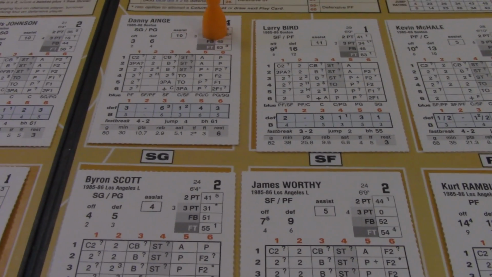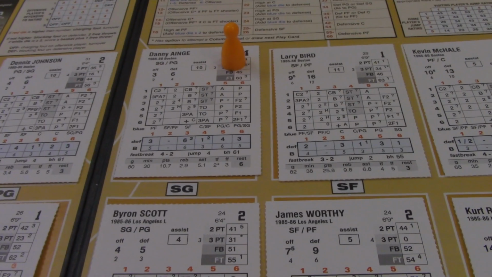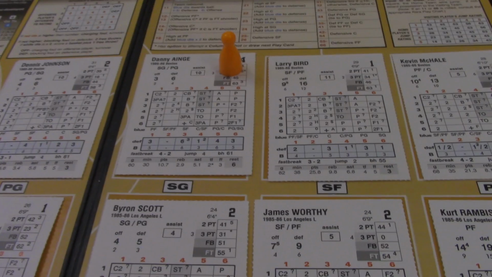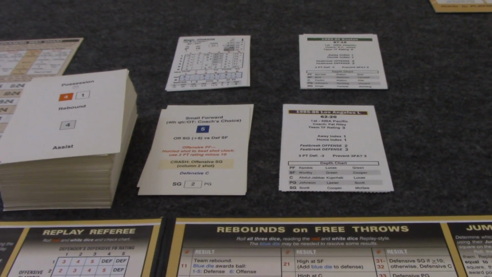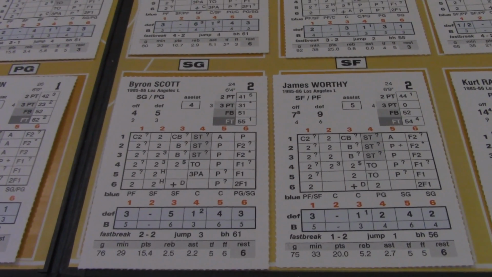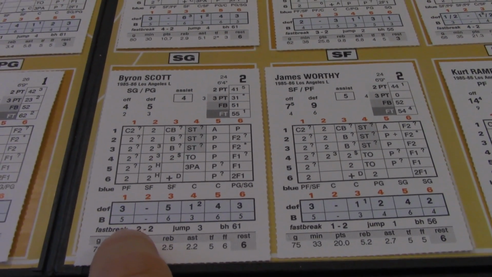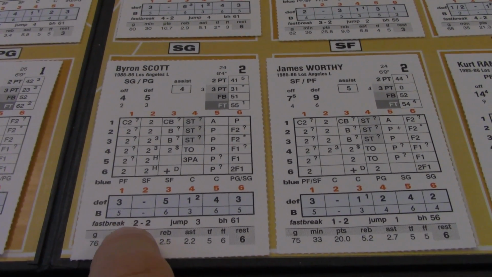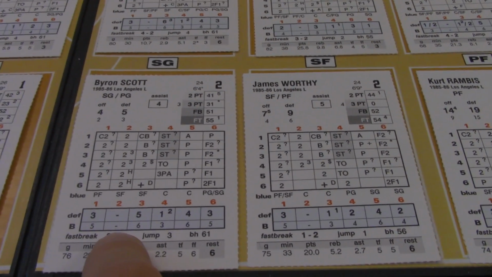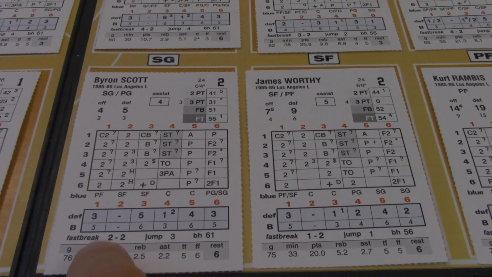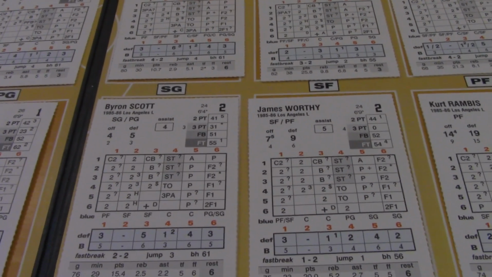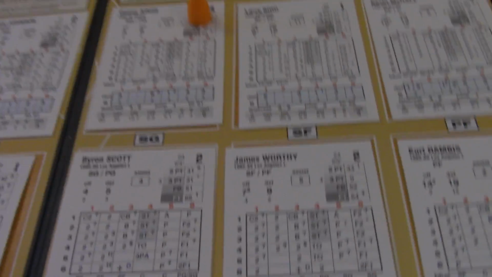And now one of the advanced rules of the game that you can use is you can have a fast break start off of a steal, and what you're going to look at is if the current blue die is higher than the fast break rating of the player that made the steal. So you see down here, there's 2 numbers for the fast break. The first one is how well they do at running the fast break, and the second number is how well they defend against it. So the blue 5 is higher than his 2. So off of the steal, Scott will start a fast break for the Lakers.